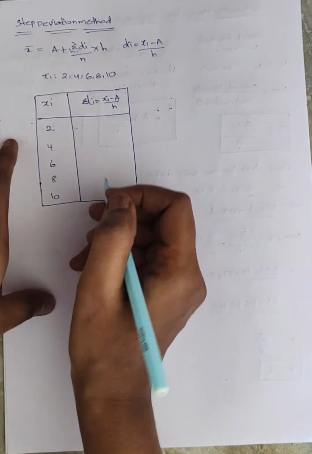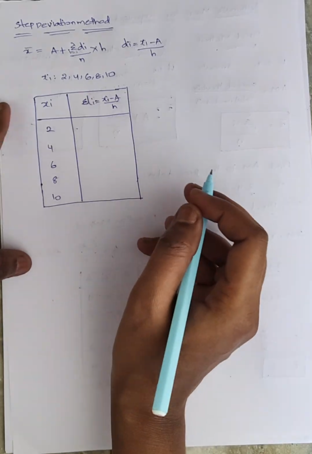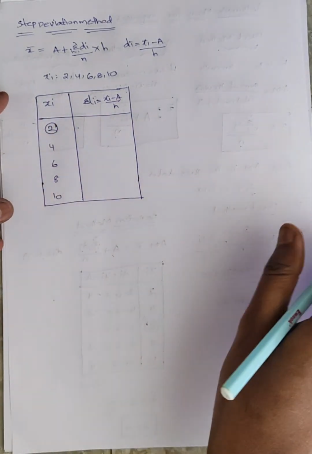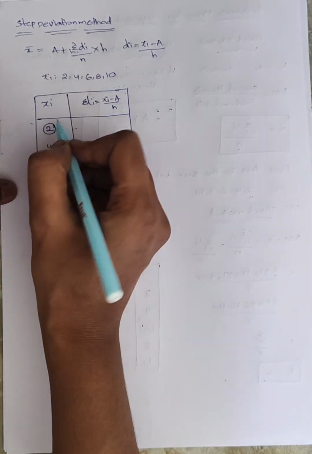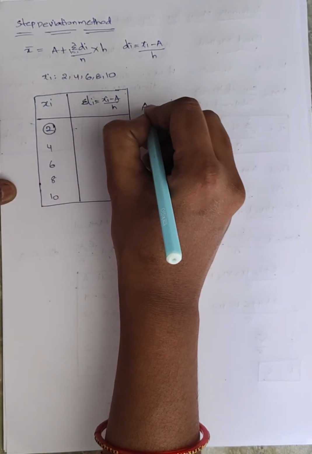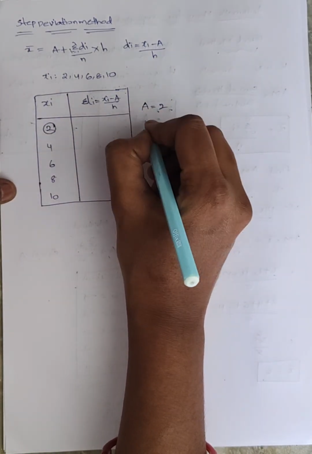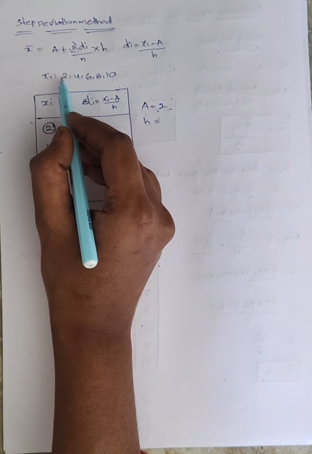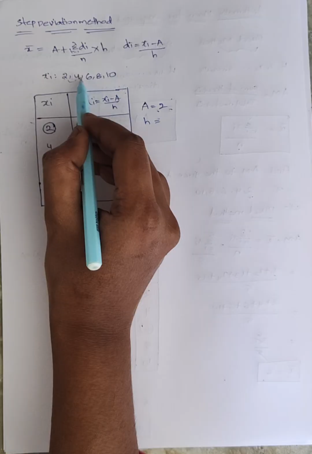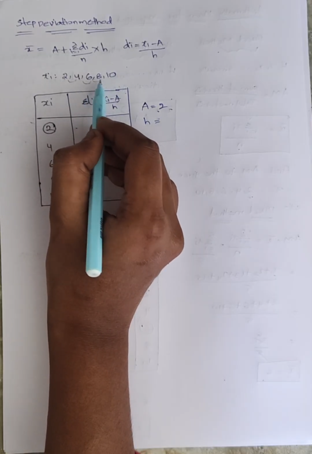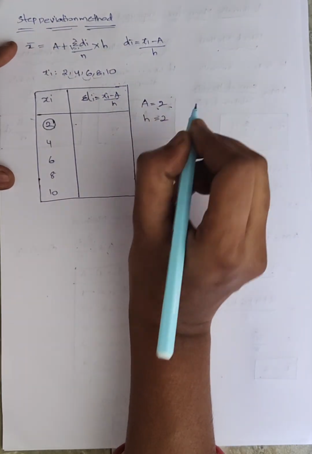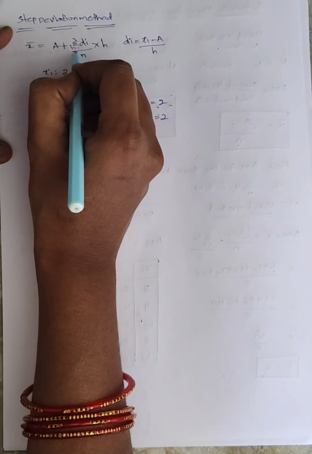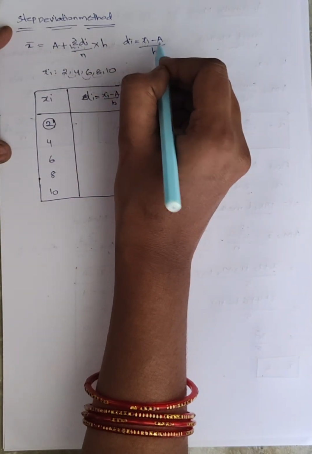Now a is nothing but any arbitrary value you can take. Let's take 2 also. Before, for the deviation method I took 6, now I am taking 2. I am taking a is equal to 2 and h value, h is nothing but difference between the observations. Between 2 and 4, what is the difference? 2. Between 4 and 6, 2. 6 and 8, 2. So h value is 2. Now di is equal to xi minus a by h. Summation di we need. What is di? Xi minus a by h.